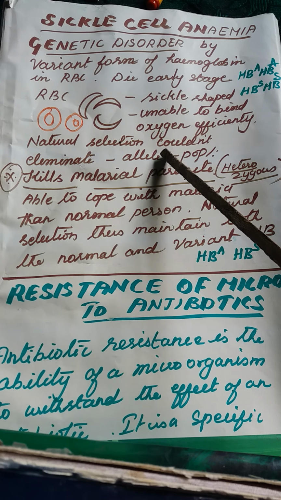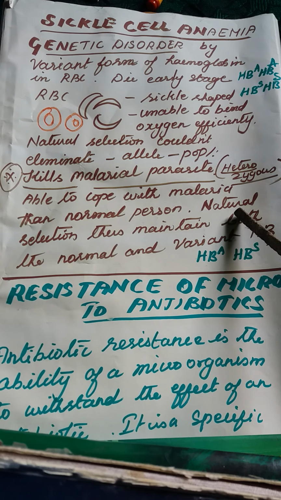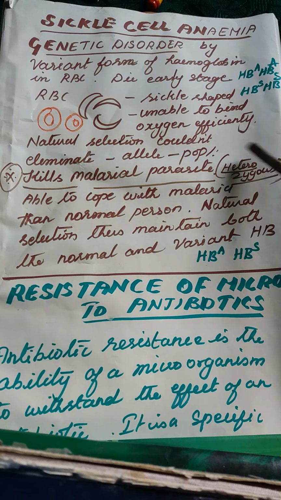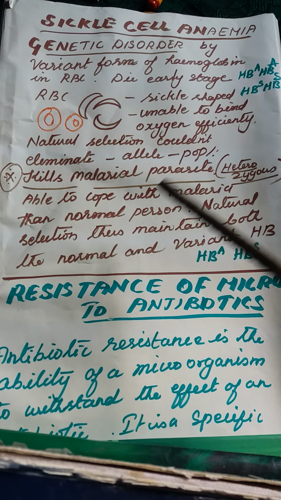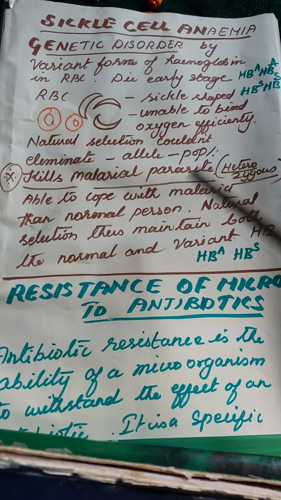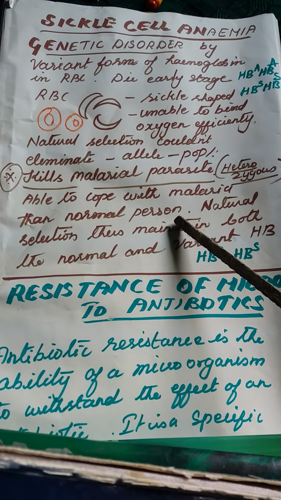So they will die. So the person who is the carrier of this sickle cell gene, having the heterozygous form, HBA and HBS, is naturally selected. Nature has selected those people because they are resistant to malaria. They are able to cope with malaria better than the normal person.